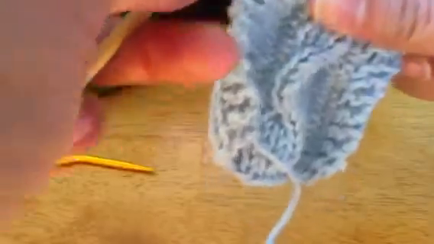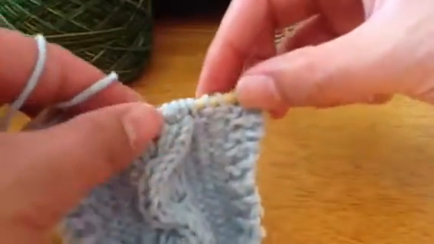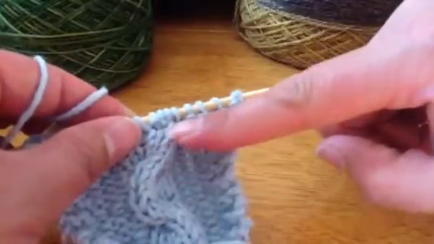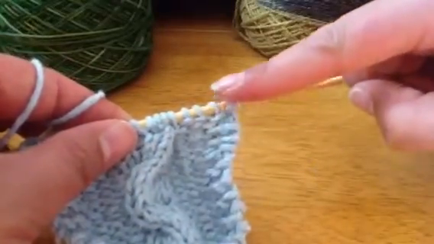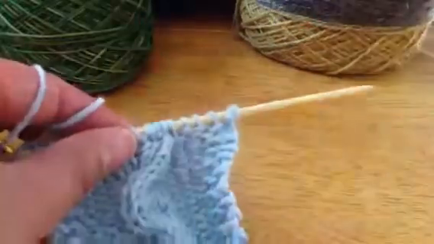Okay, so now what I've done is I've changed the order of stitches so that these knit stitches are starting to move outwards into my border stitches. Now I'll work a couple more rows so you can see what that effect looks like.